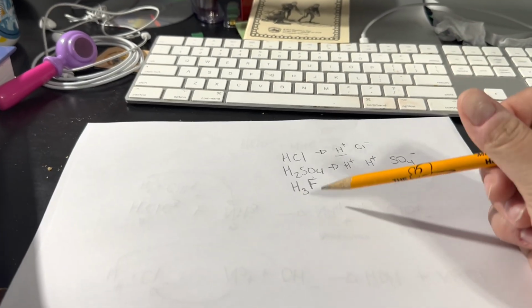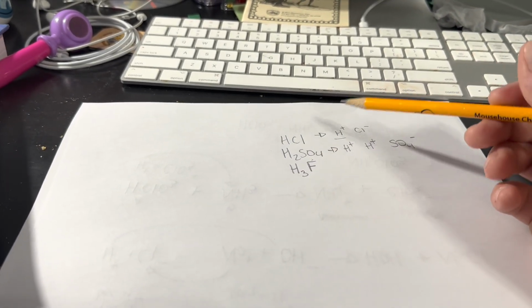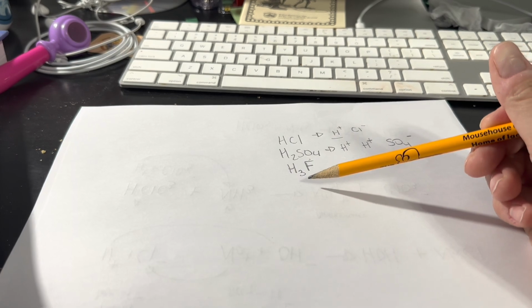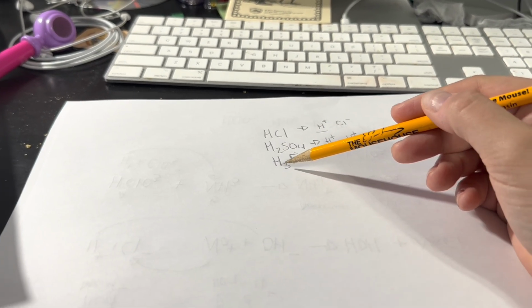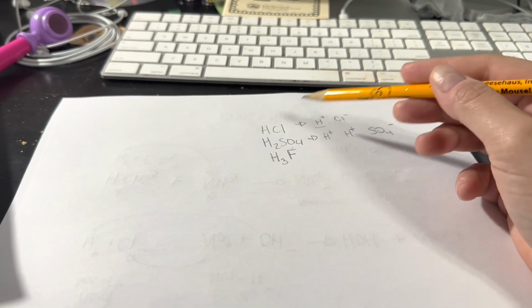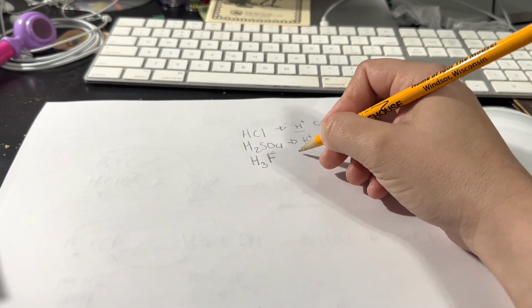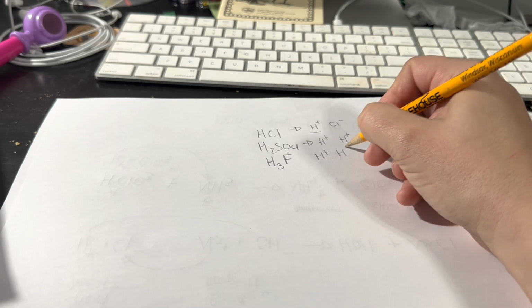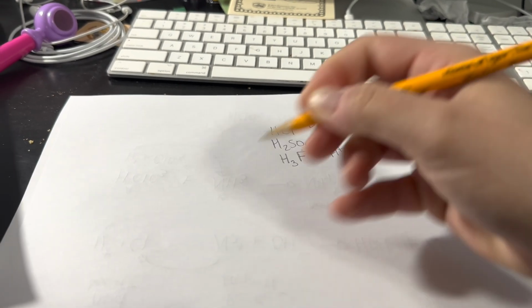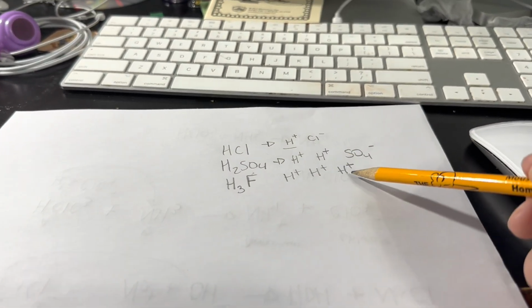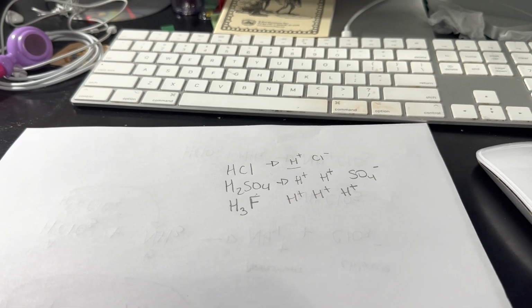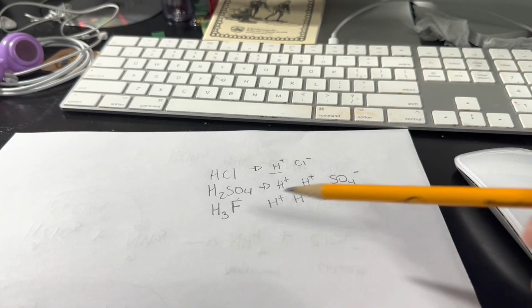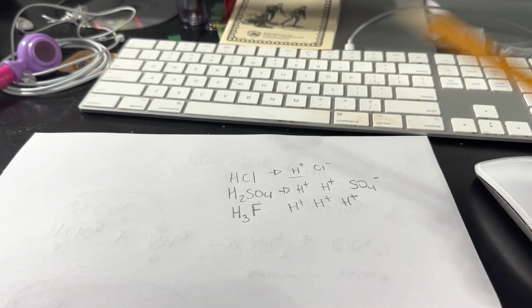Now, a polyprotic acid is going to have more than one, even more than two. There are some insanely strong acids out there that have been made in the lab, but they just have some multiple of hydrogen ions. So this one, if we were to break it down, has 3 hydrogen ions for every one of those acids in that solution. So that's what it means when it says monoprotic, diprotic, triprotic.